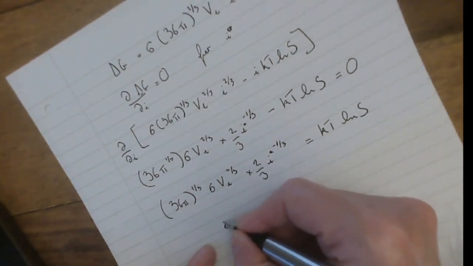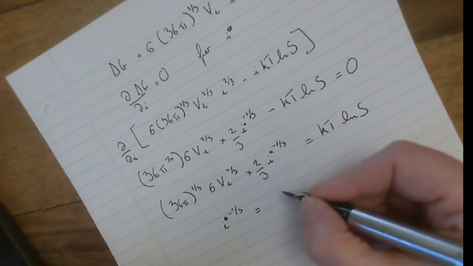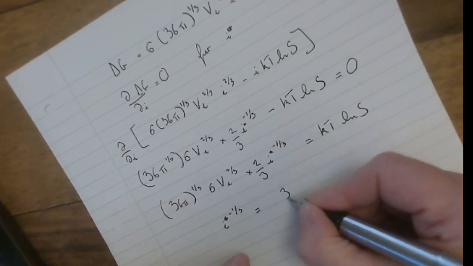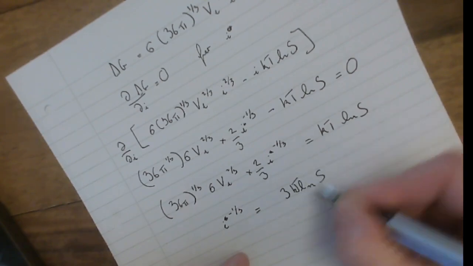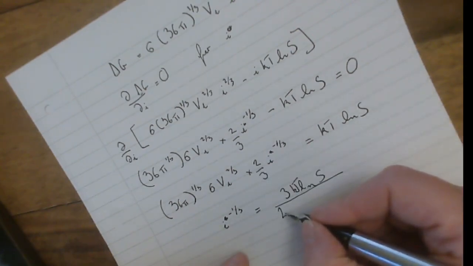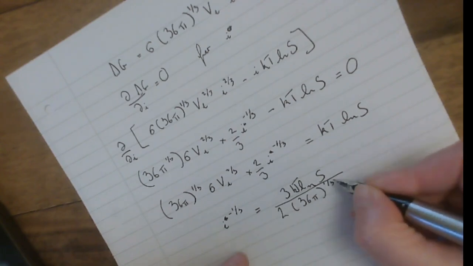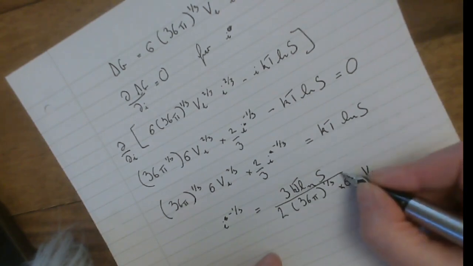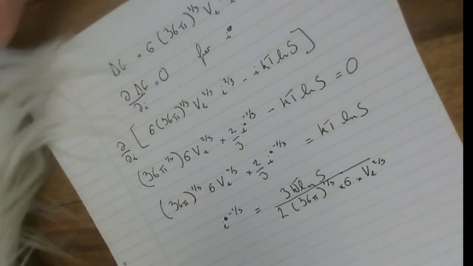So I star to the minus a 3rd is equal to, we're just taking all of these things over to the other side, 3 kT ln s divided by this 2, and then we've got 36 pi to the 3rd times sigma times VL, okay, to the 2/3.